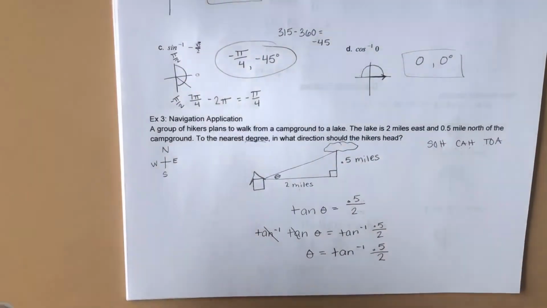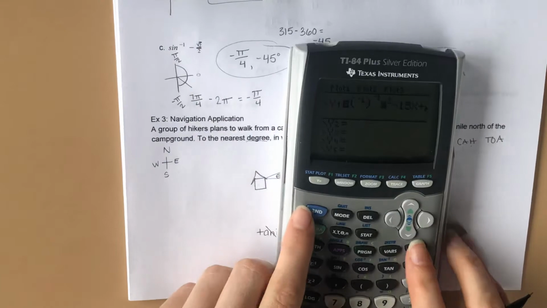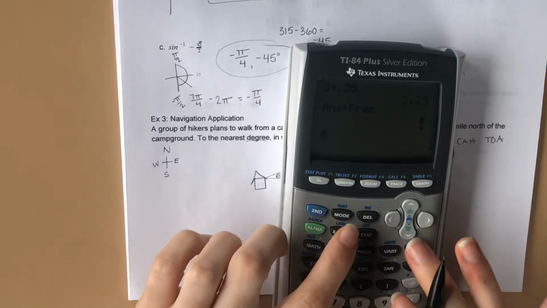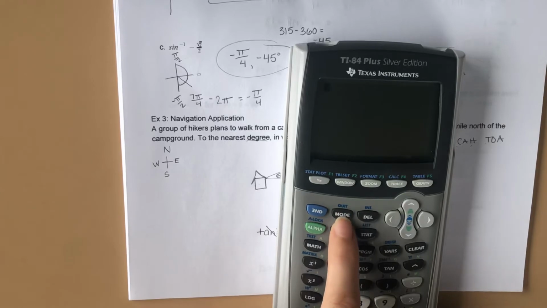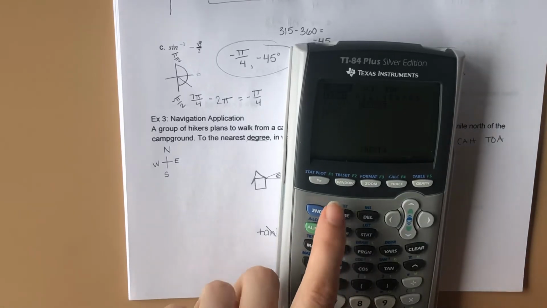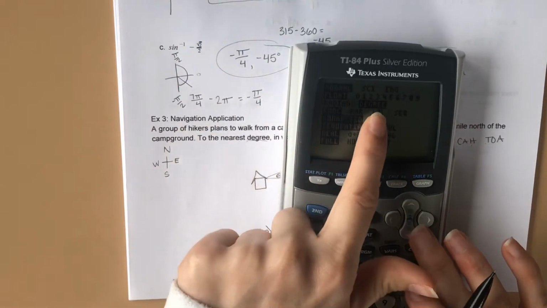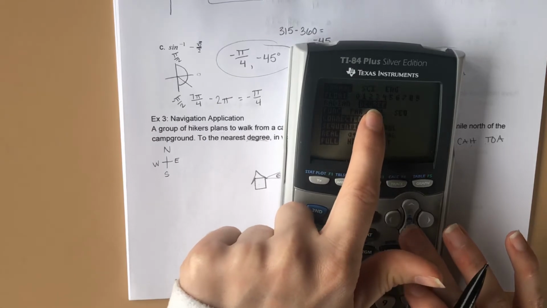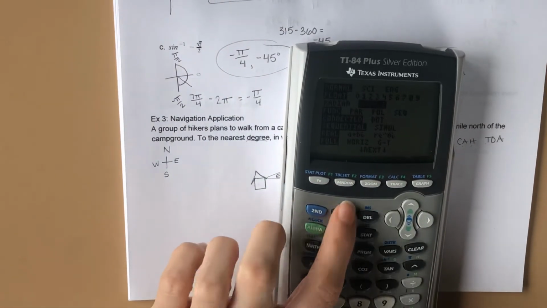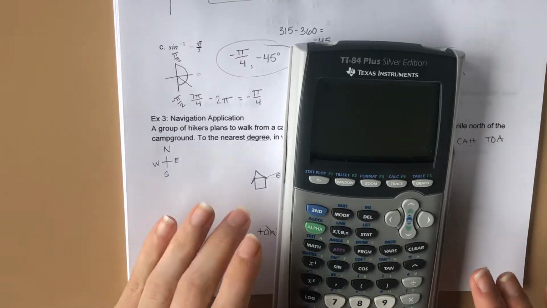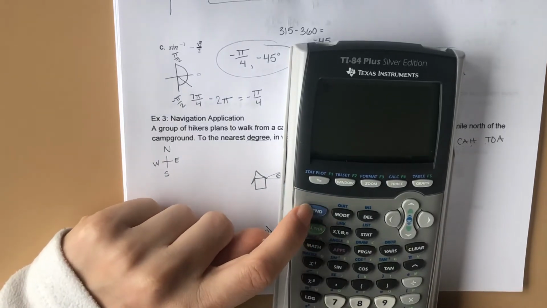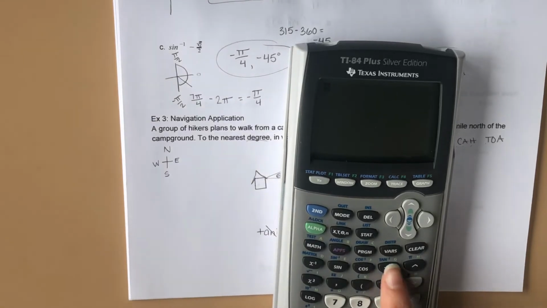Okay, so if we have our calculators, make sure you are in the correct mode, so you're going to press mode. Make sure we are working in degrees, so make sure your degrees is dark. Then we are going to press tangent inverse. So what you're going to do is press second, and then the tangent button.